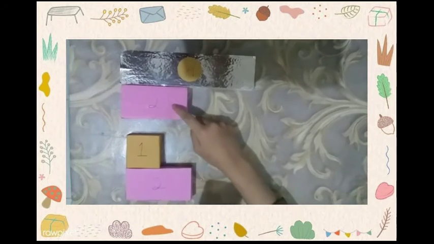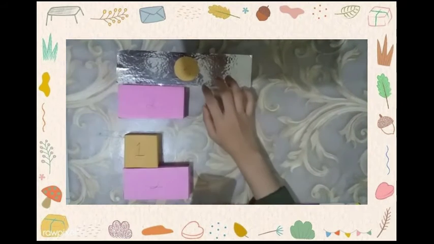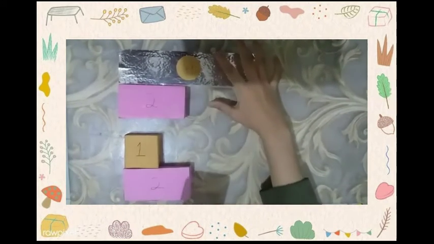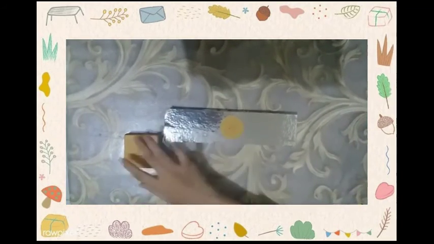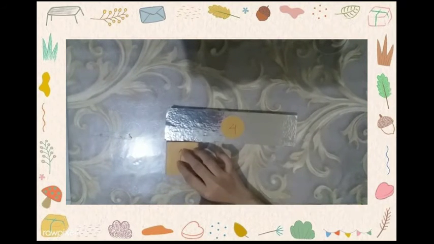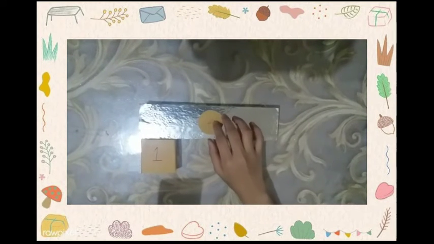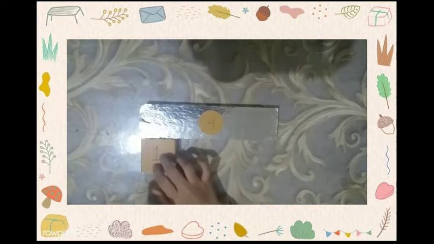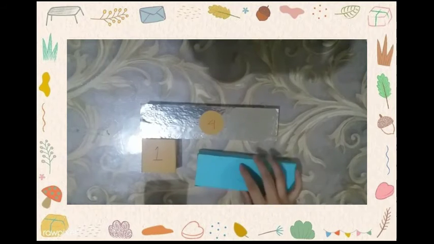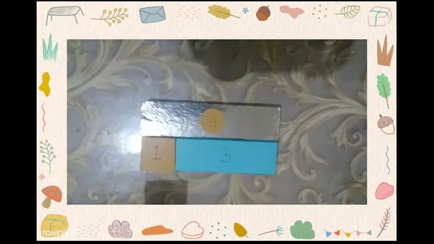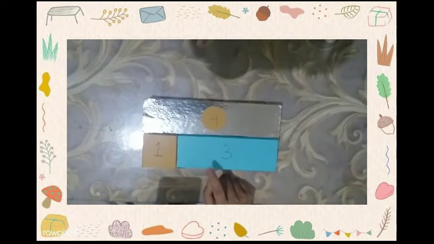Since the denominator is equal, we need to subtract the numerators, which are the silver rod and brown rod. To subtract the numerator, we put the silver rod on top of the brown rod. Then the rod that satisfies the number subtracted is the blue rod. So there are 3 units remaining.